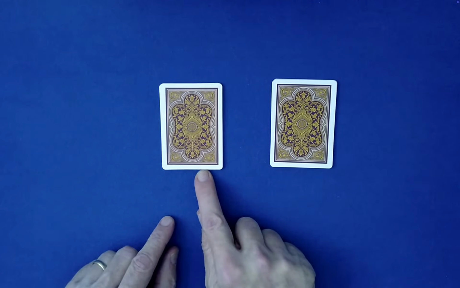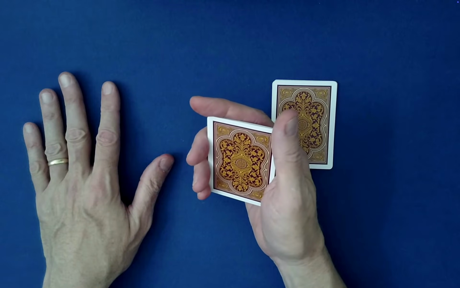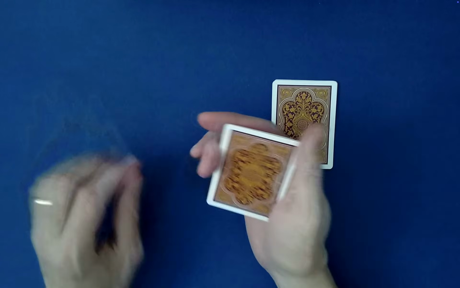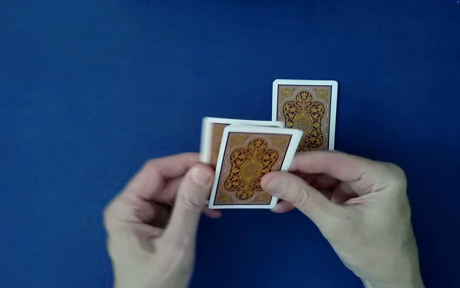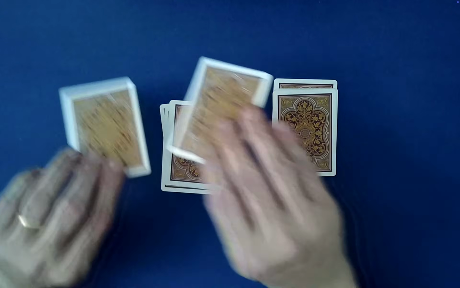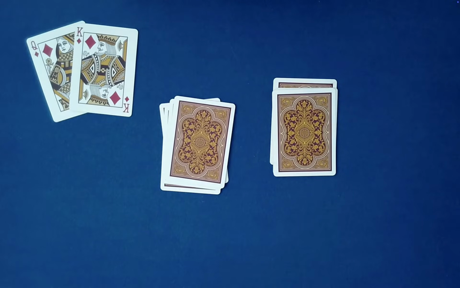Okay, so here we actually just kind of tell them pick up the left one and spell out club by moving the top card to the bottom for each letter in that word. So they would go C, L, U, B, and then you remove the top two cards. Well, they're actually going to match, okay, in suit.